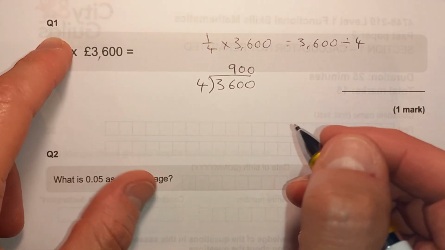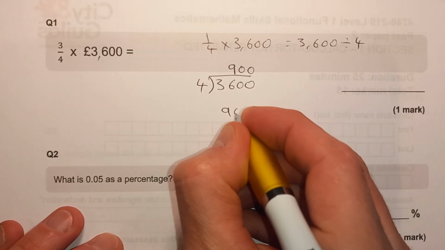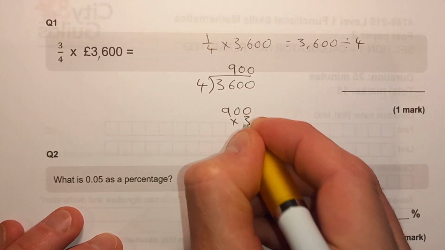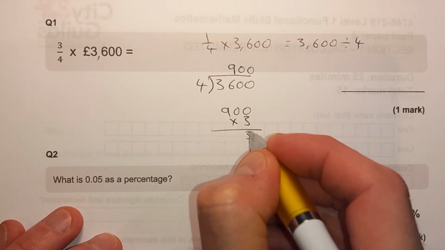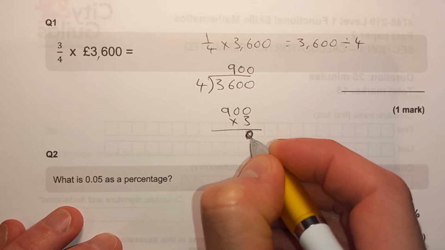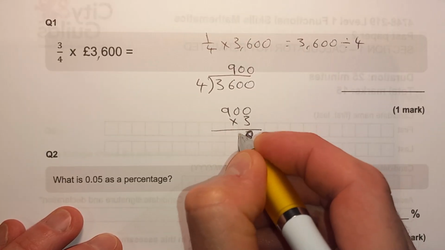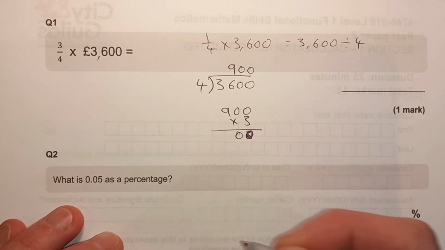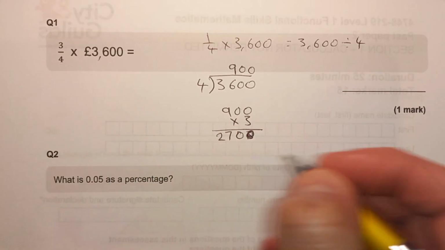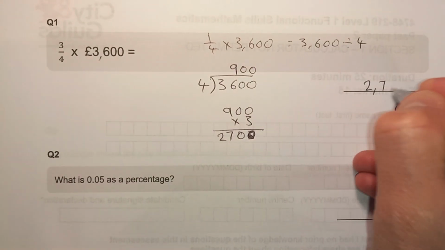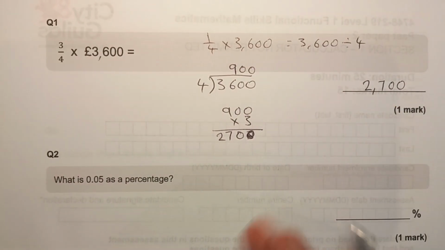We want 3/4. So we want our 900 times 3. So 3 times 0 is 0. 3 times 0 is another 0. And 3 times 9, 9, 18, 27. So we get a total of 2,700.